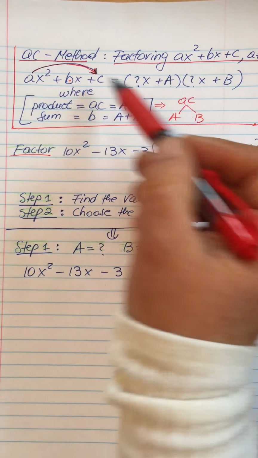Now, let's go and factor 10x squared minus 13x minus 3. Now I will discuss two methods how to factor this. The first is just simply AC method, okay, because after we find those two numbers, we go straightly to fill out the binomials, and the other by grouping, and I'll explain this a little bit later.